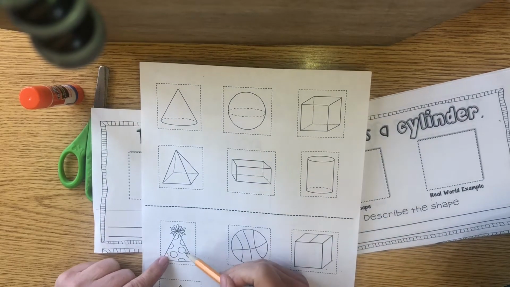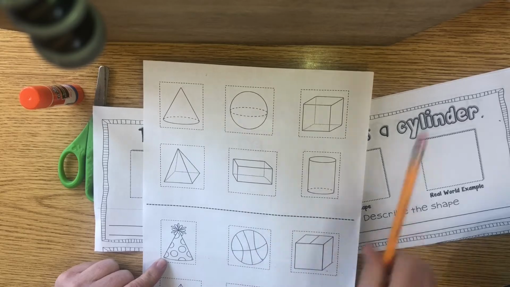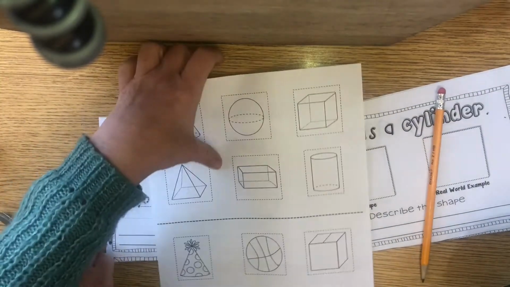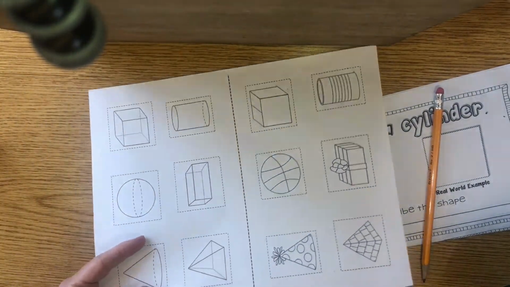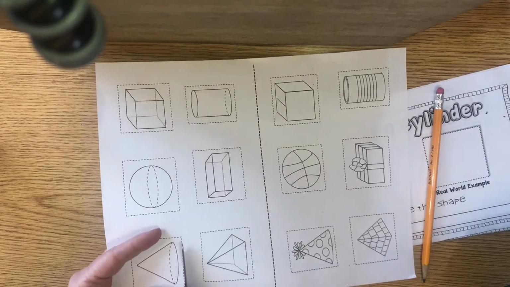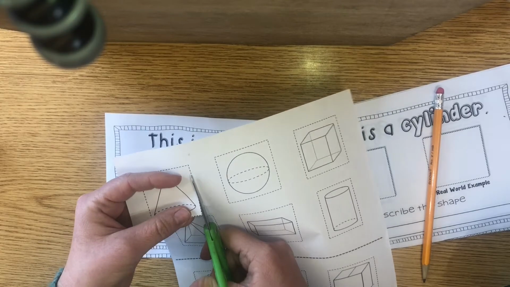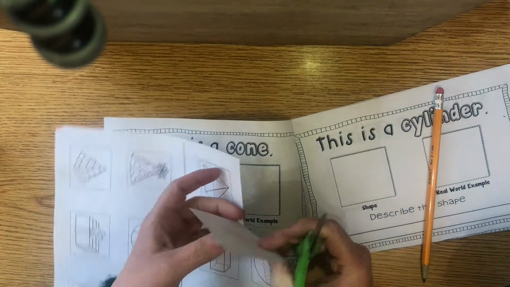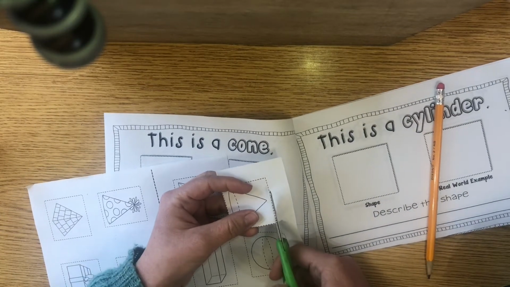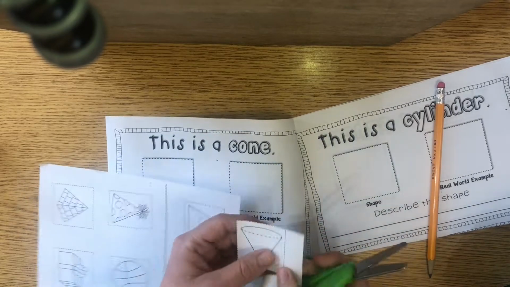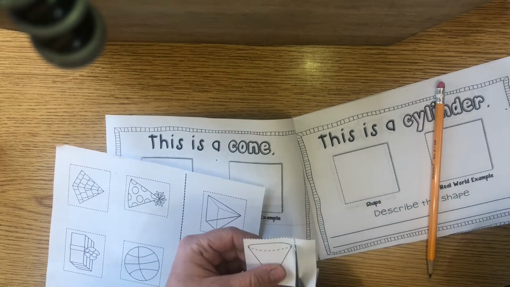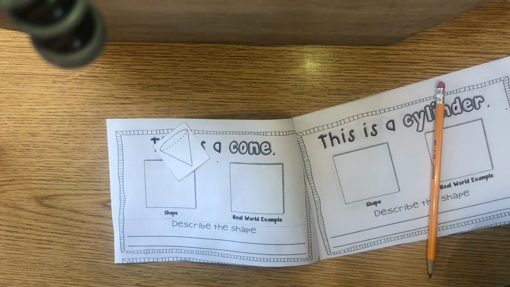And look, there's a party hat shaped like a cone. So I'm going to cut this out using my really good, careful cutting skills with straight lines right on those dotted lines there. All the way around. Then I'll put that aside, cut out the other.